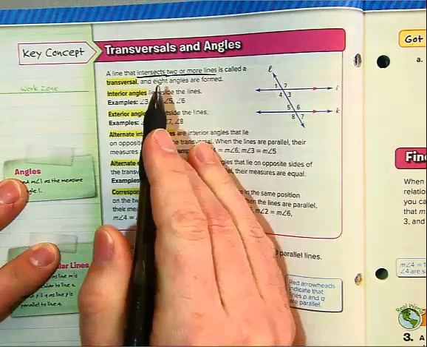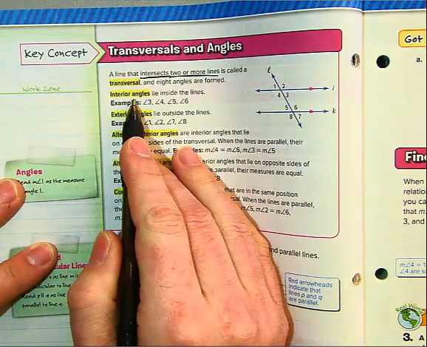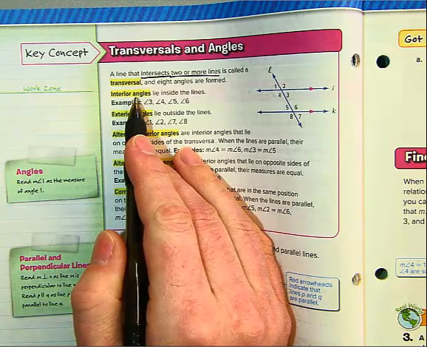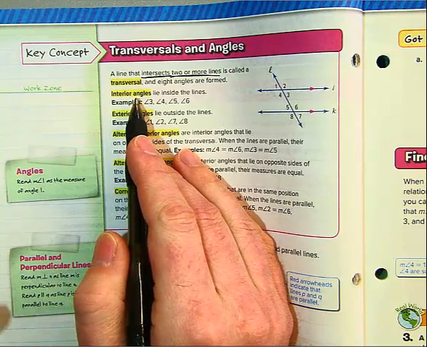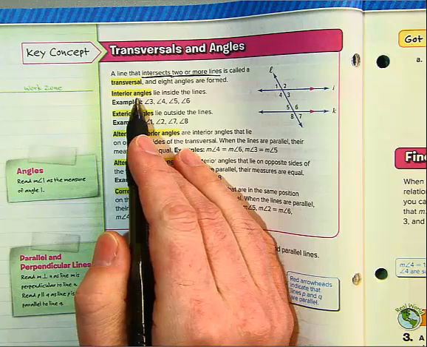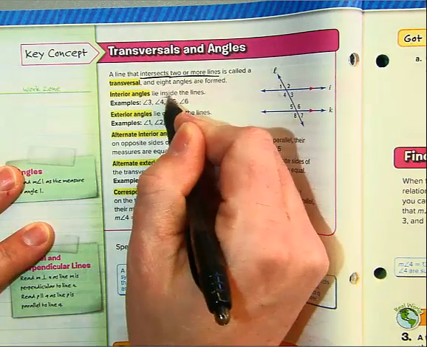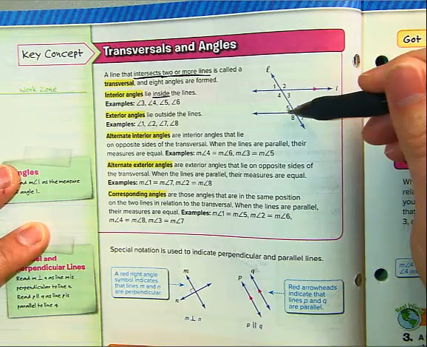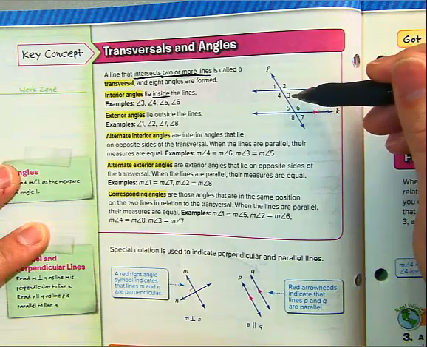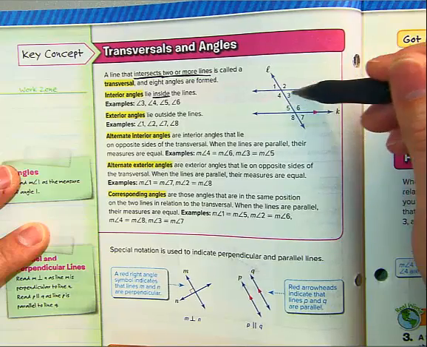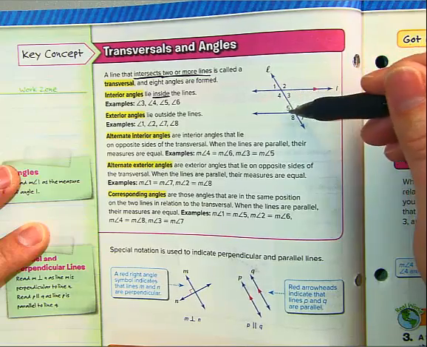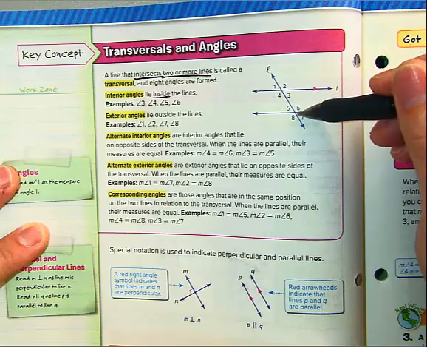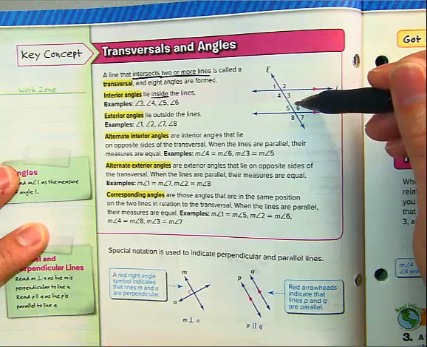Okay. Now, interior angles. Interior. Think of the interior of a house. If I say, hey, we're in the interior of a house, what does that mean? It simply means we are inside. So underline inside. The interior of this is angles 3, 4, 5, and 6. This is the interior of the two lines. It is inside the two lines. Interior of a house simply means inside.